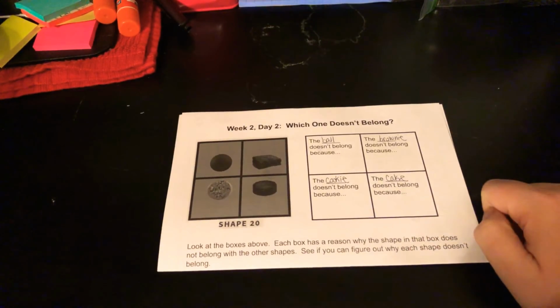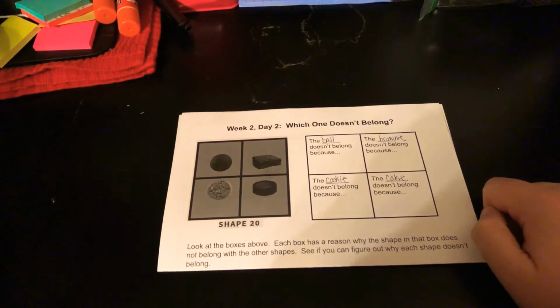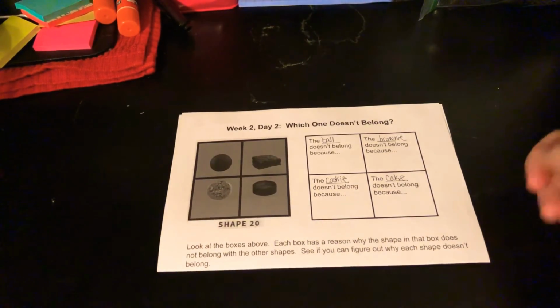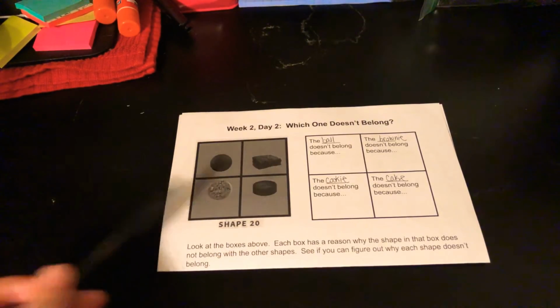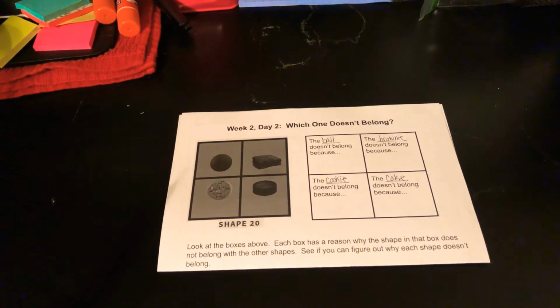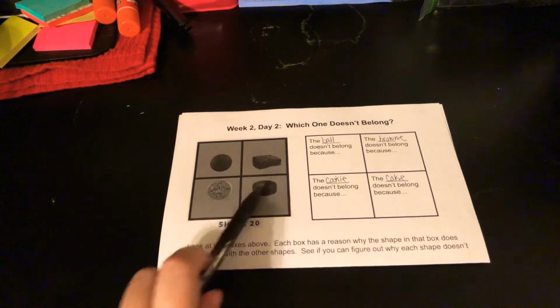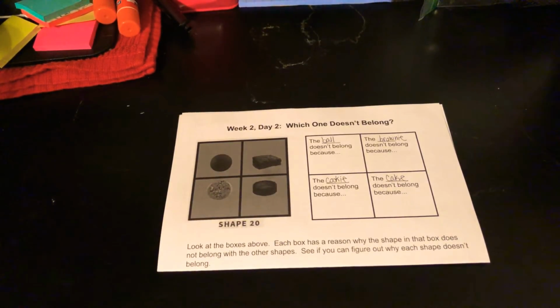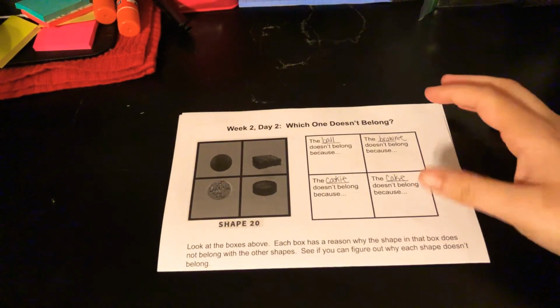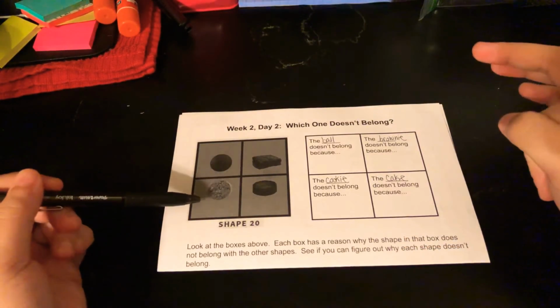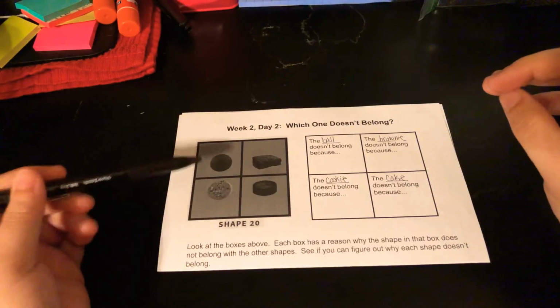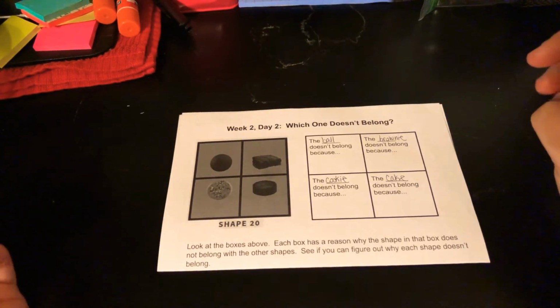So we're going to look at each one of these and fill out the chart with me as we're looking for what does not belong. Starting with the ball and comparing it to the others, ask your child, why do you think the ball is different than the others? One thing that stood out to me is if you look at the brownie and the cake and the cookie, they all have rough surfaces, whereas the ball has smooth surfaces.